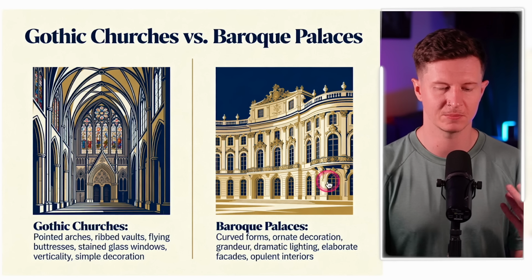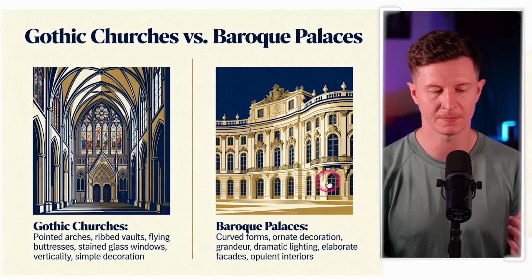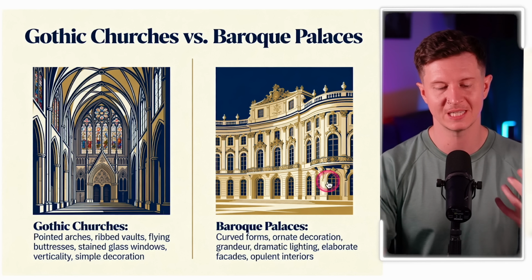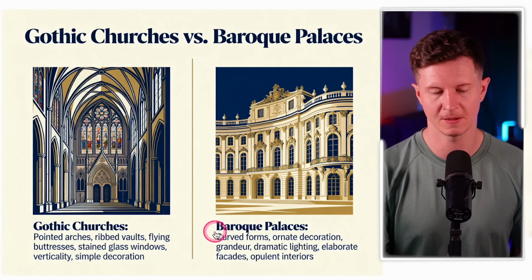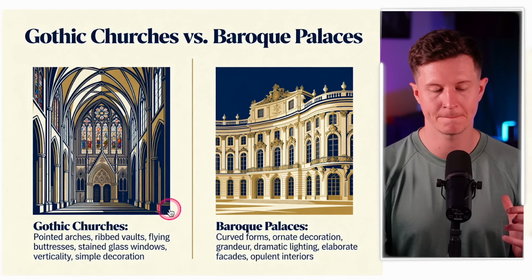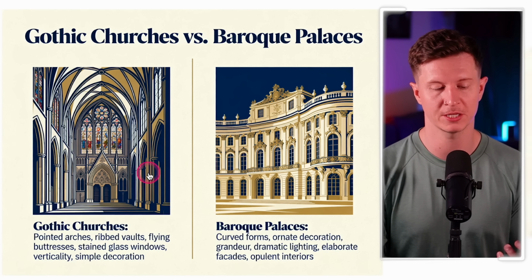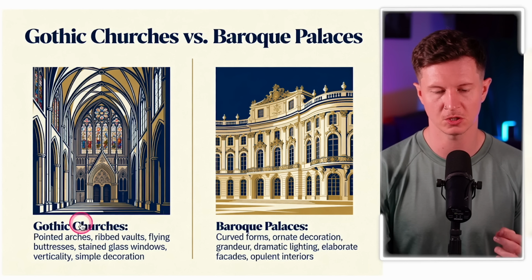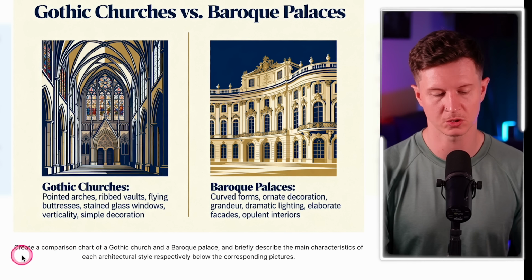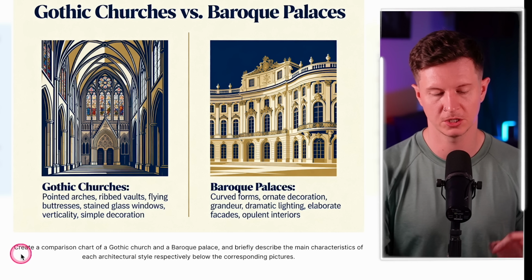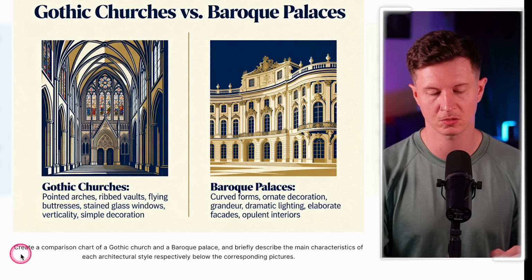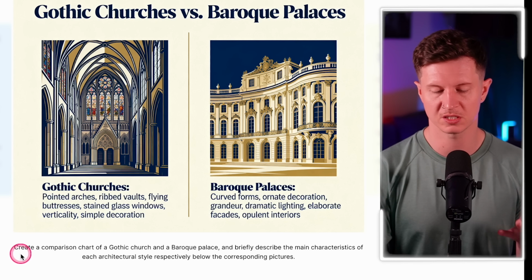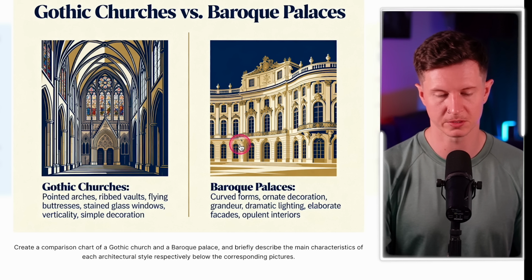Now, this is a particularly admirable piece of design because of the way that the illustrations integrate so seamlessly with the typographic choices. You can see that these Baroque palaces and these Gothic churches suit this serif font so eloquently. And the prompt for this was create a comparison chart of a Gothic church and a Baroque palace and briefly describe the main characteristics of each architectural style respectively below the corresponding pictures.